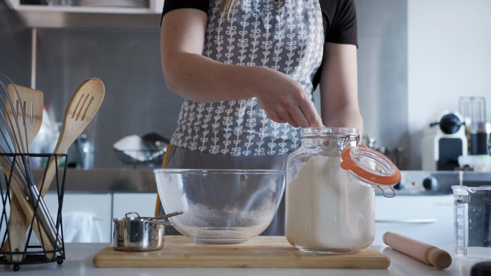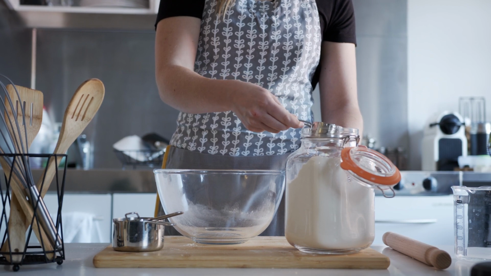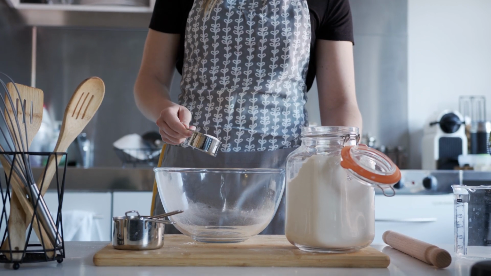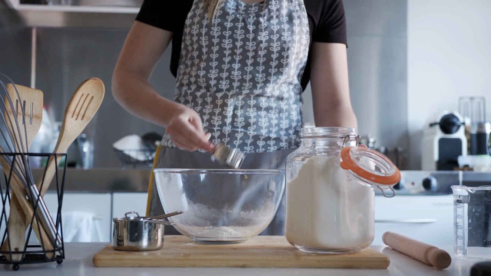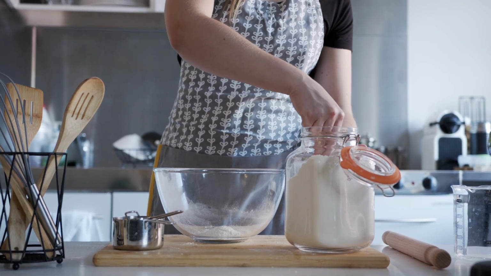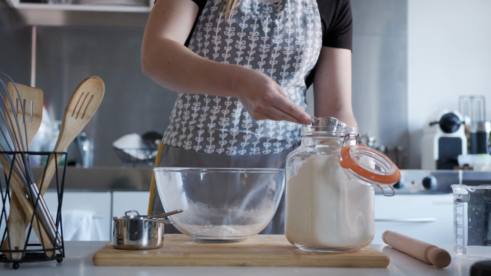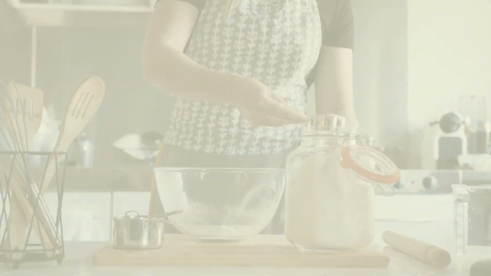Imagine you are baking a cake. The recipe calls for 2 cups of flour, 1 cup of sugar, and 3 eggs. This is the stoichiometric ratio of ingredients for the cake. If you use more or less of any ingredient, the cake will not turn out right. Stoichiometry works the same way for chemical reactions.